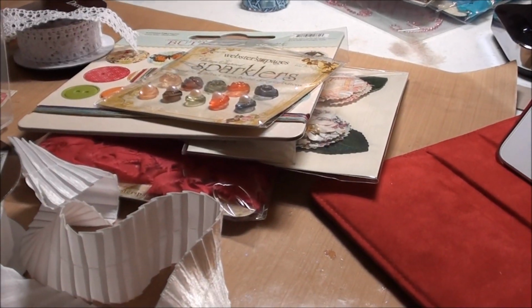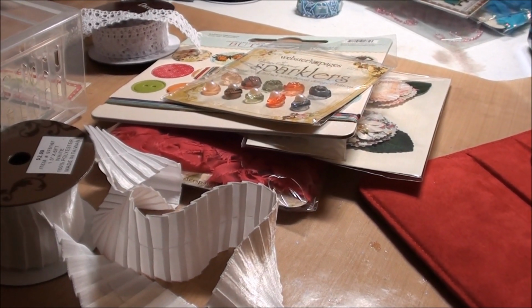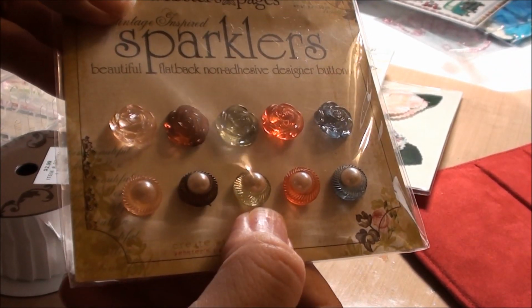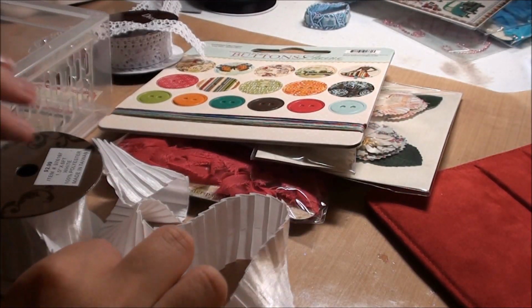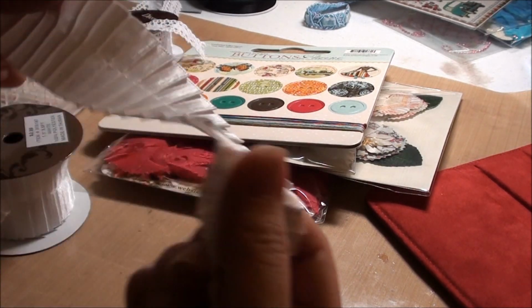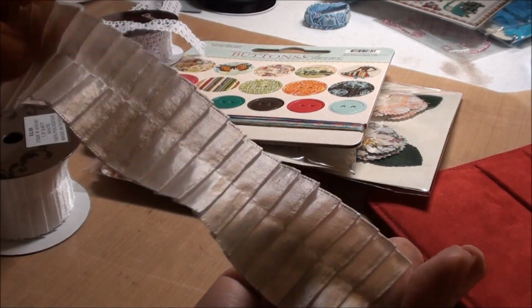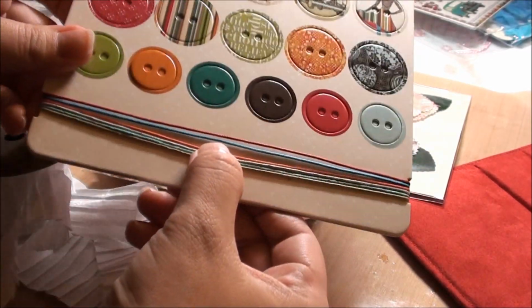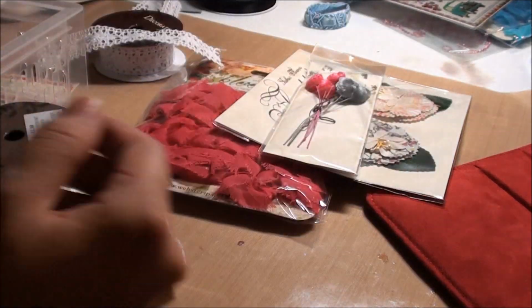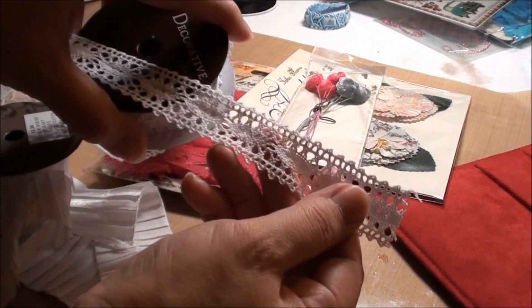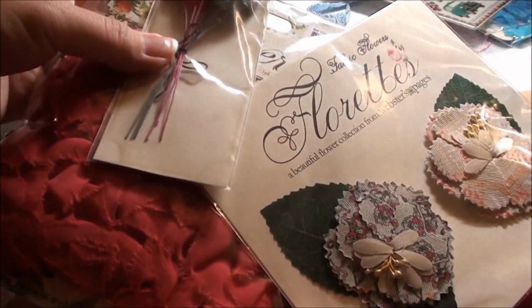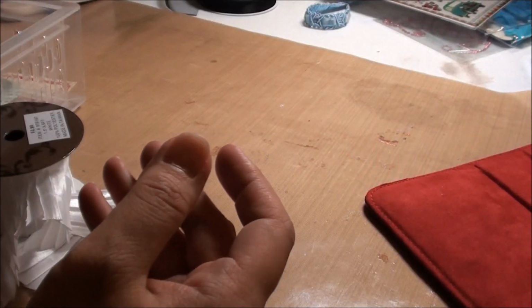Okay, so here I have everything laid out. Again, like I said, I'll be using those sparklers. So there's the brown one and the green one. Instead of that silver one, I'm going to try to dye this silver with Lindy Stamp Gang. This is where I have that bit of twine that matches. Here's the lace that I'm going to try to dye green. And then these are a lot of the products that are an exact match, that are exactly on that layout.